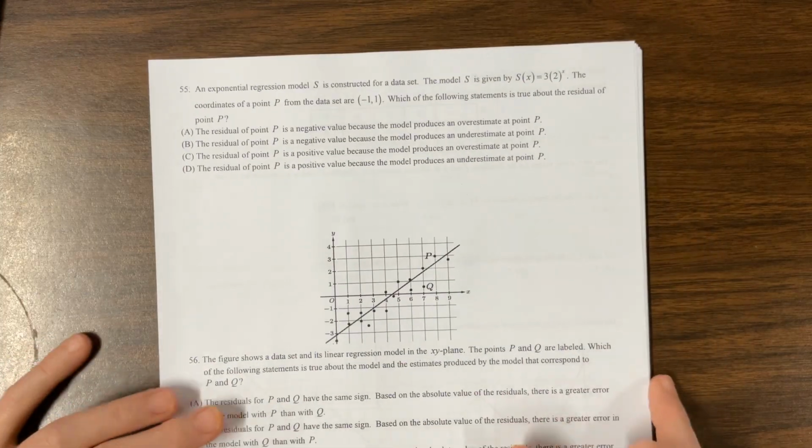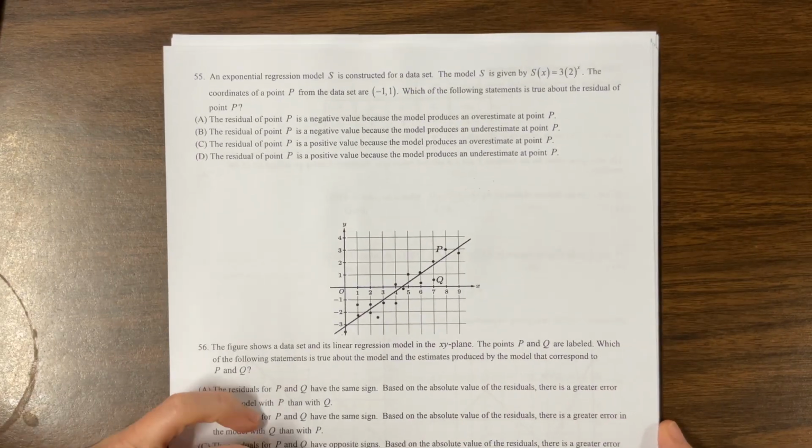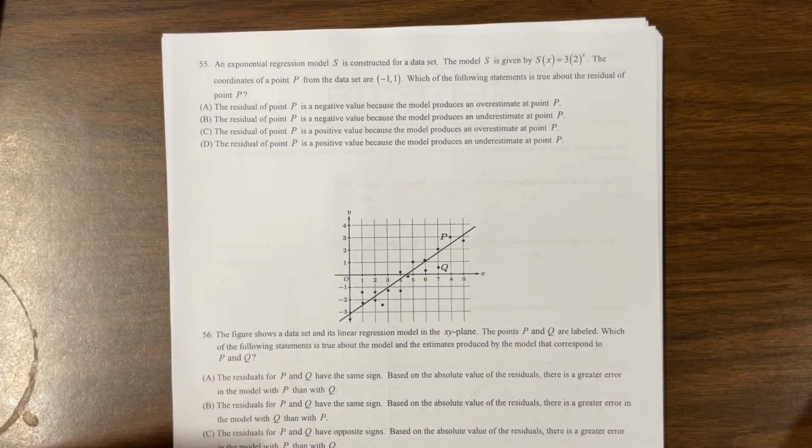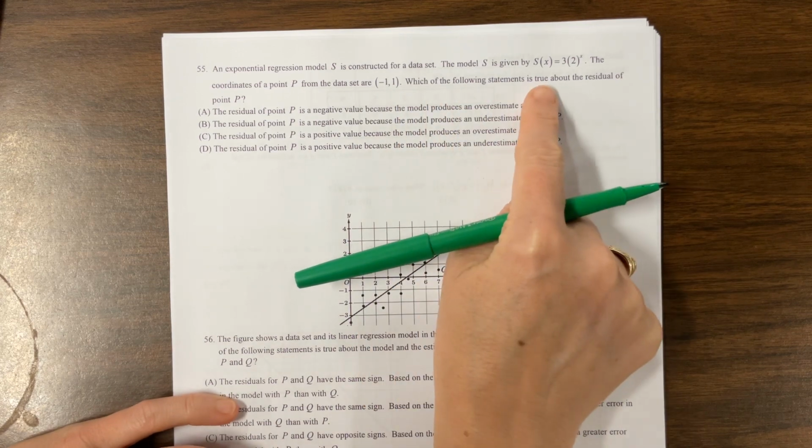Hopefully this is not a huge part of the test. So there we go. An exponential, it'll be interesting to see. They report back and they're like, all of your kids, Miss Kosh, did great on trig and they sucked on the residual stuff. Well, sorry. Okay, a little sidebar. Okay, back at it.